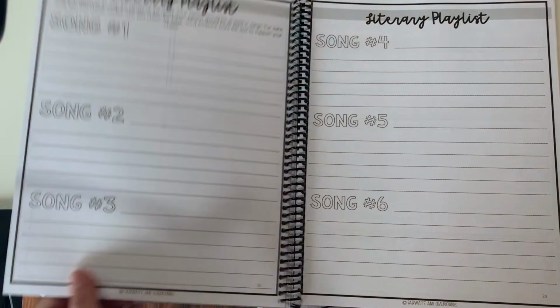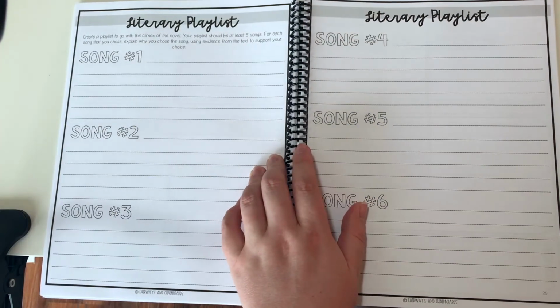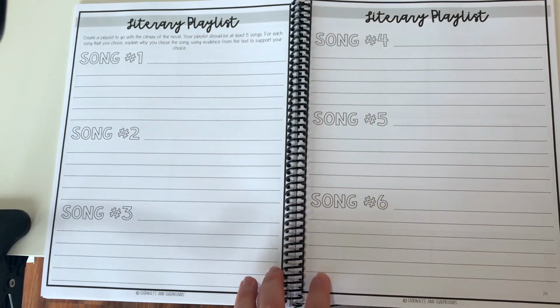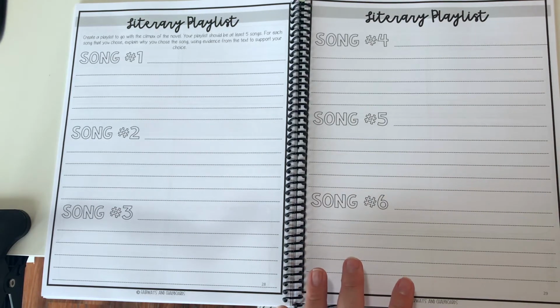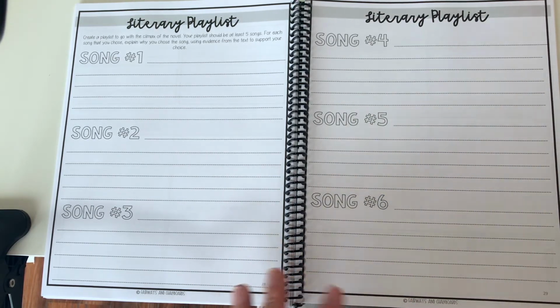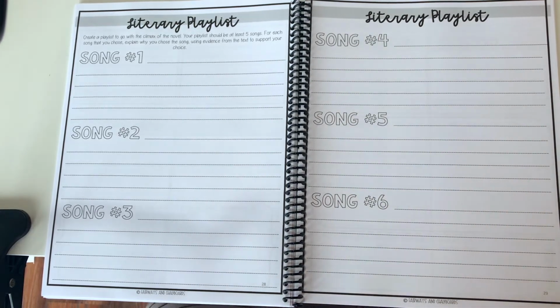And then for climax, I actually put in the activity of literary playlist. I did this with my To Kill a Mockingbird unit. The kids really, really enjoyed it. After the climax, it's always super suspenseful and they're not really sure what's going to go on. So it's really great for kids to sit back and think about it like a movie. Like, okay, if I were watching this, what kind of soundtrack would go with it? And the kids get to pick and choose.